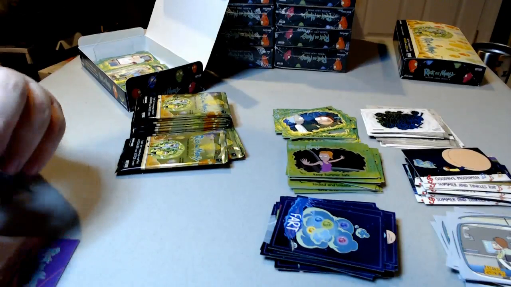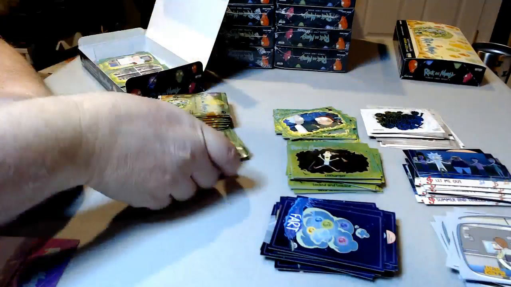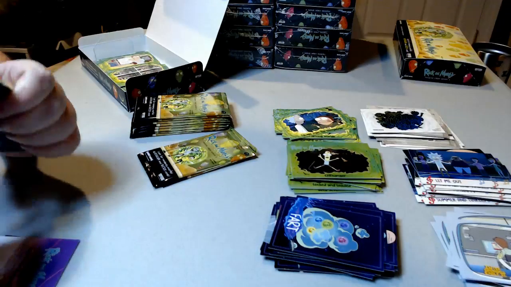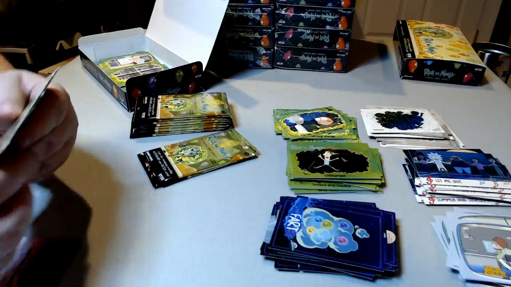I grabbed a couple of the promos just for other people. I didn't keep any for myself. Whichever one of the promos they were handing out at the Philly show. I feel like I put them in either a 59 or a 79 point top loader.